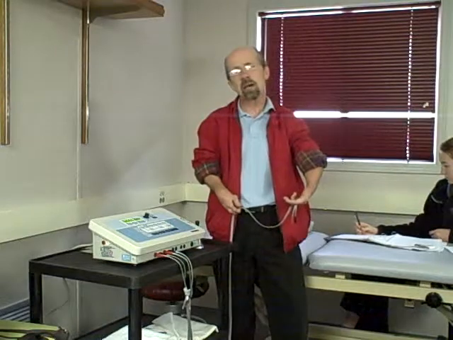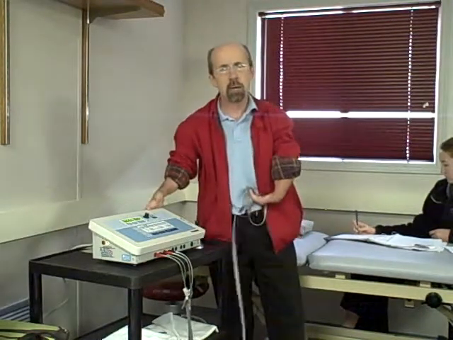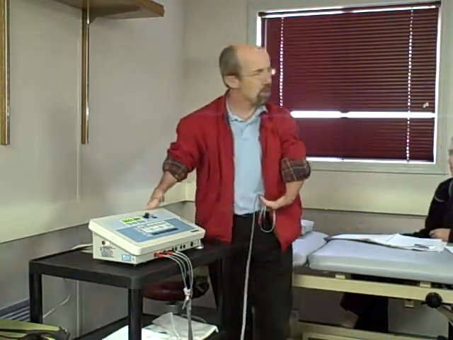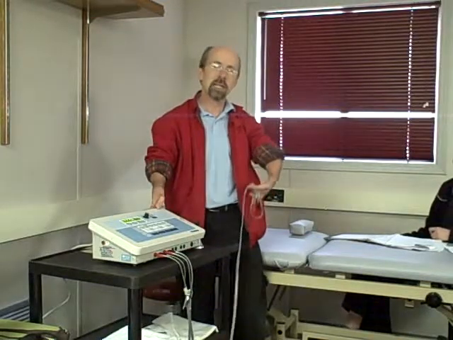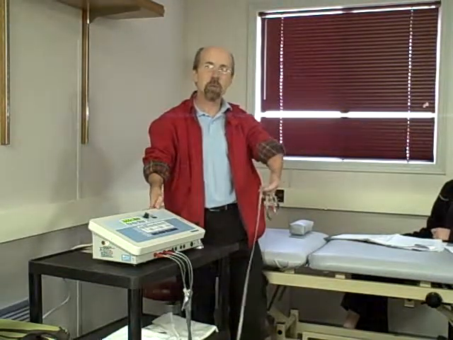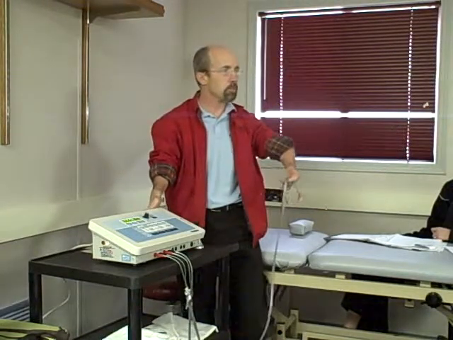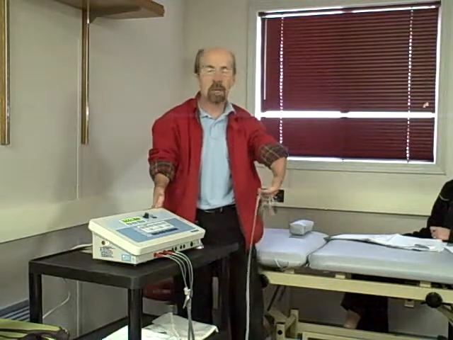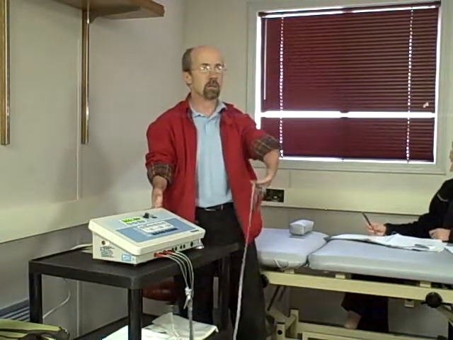So my philosophy is, I don't care what's coming out of the box, for the most part. Lasers are another topic, which we won't get into today. For the most part, it's a passive stepping stone to get people to something that's more active. Does the red and black matter? No, there's no polarity in a TENS.